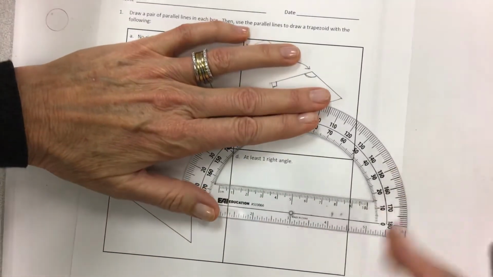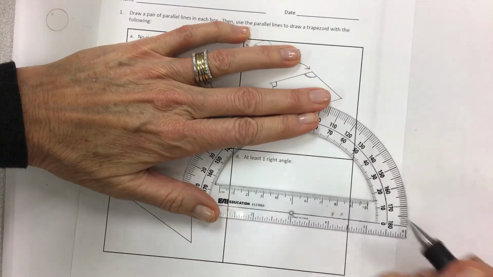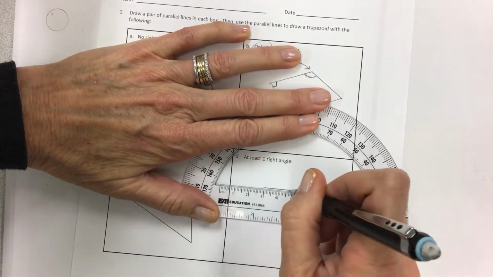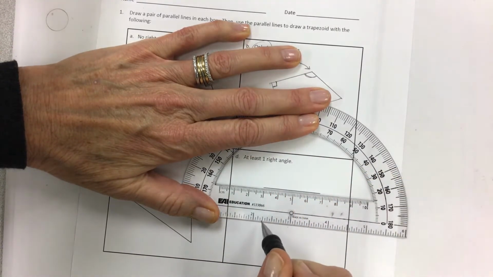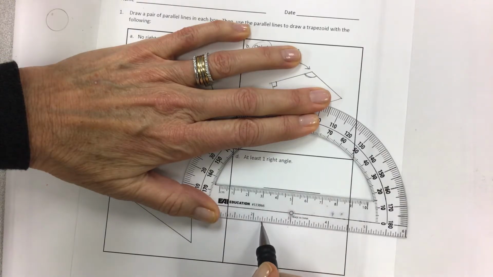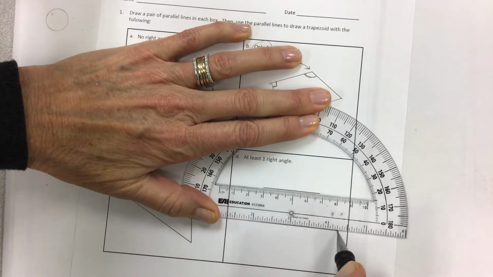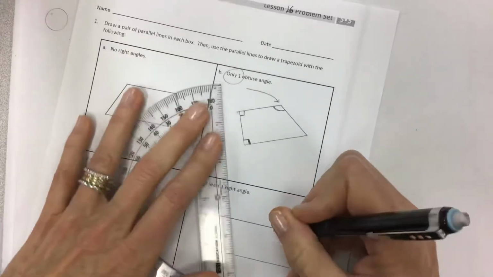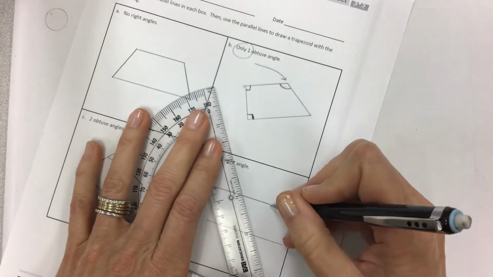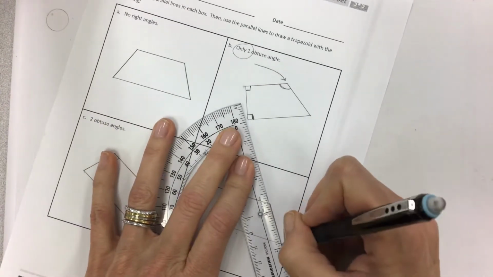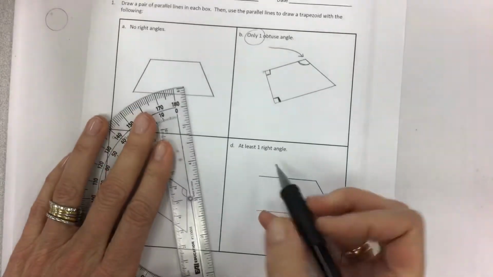So here I'm going to show you with parallel lines first, and then I'm going to go straight down and bring this out, connect these endpoints. Okay, now what happens if I use my set square?